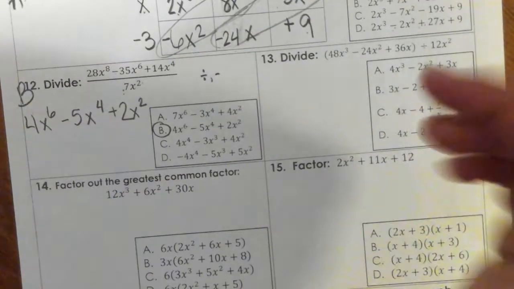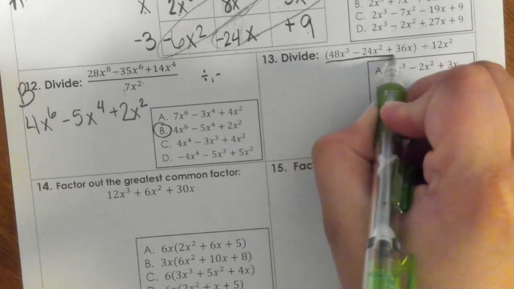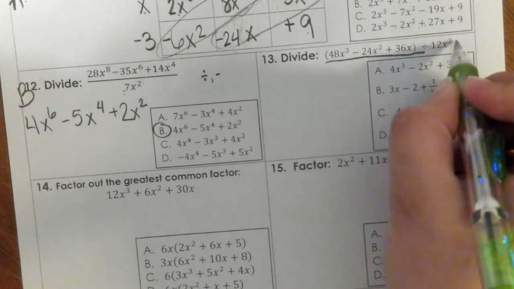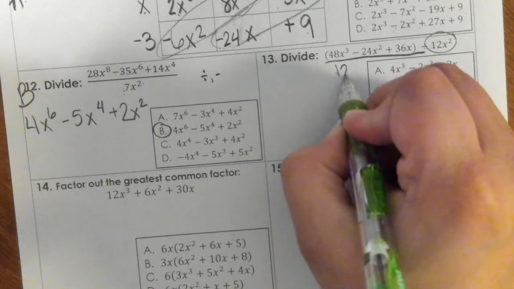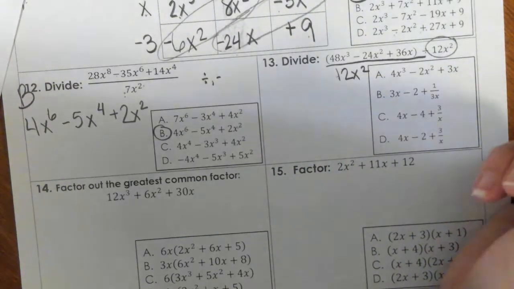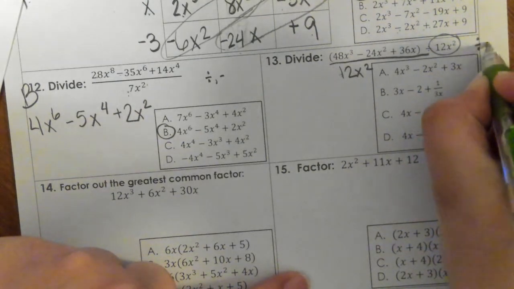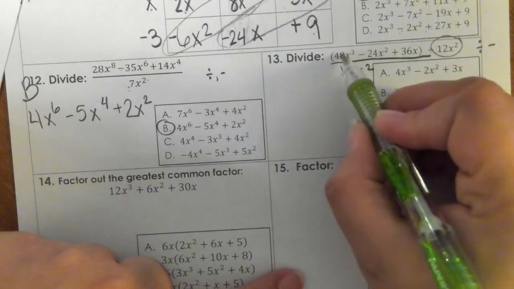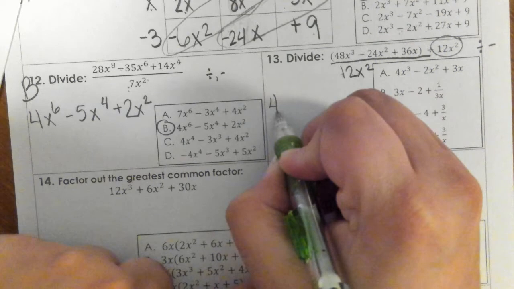For 13, we're going to take this right here and put it underneath this trinomial, and we're going to do the same thing. We're dividing and subtracting. So 48 divided by 12 is 4.